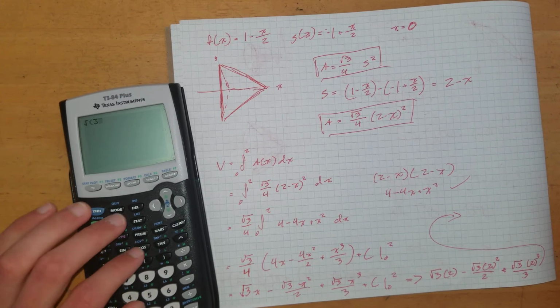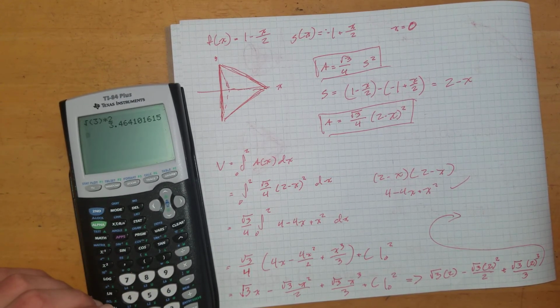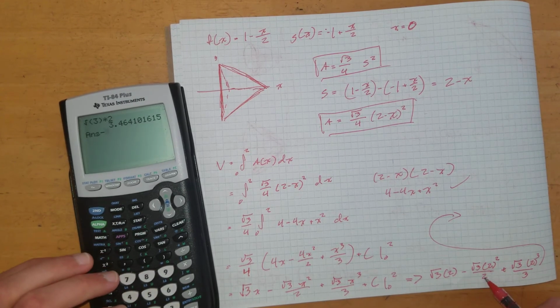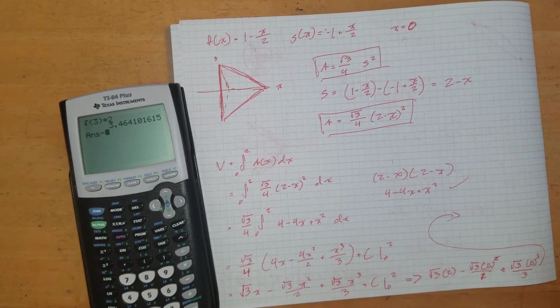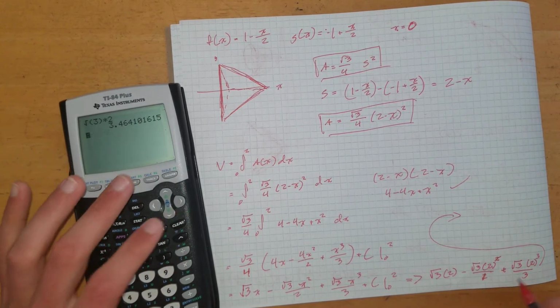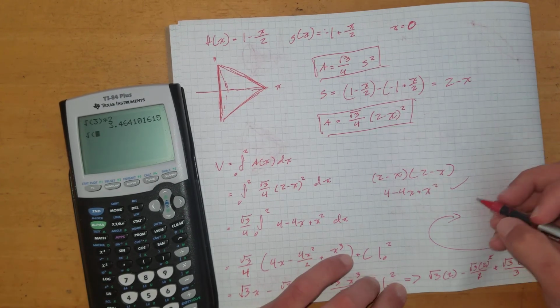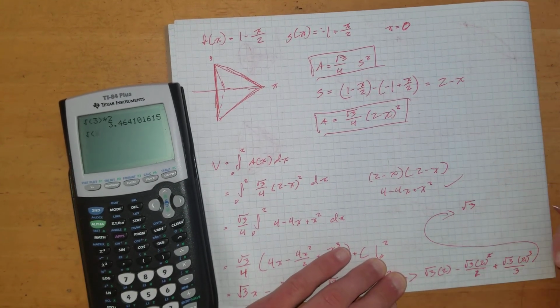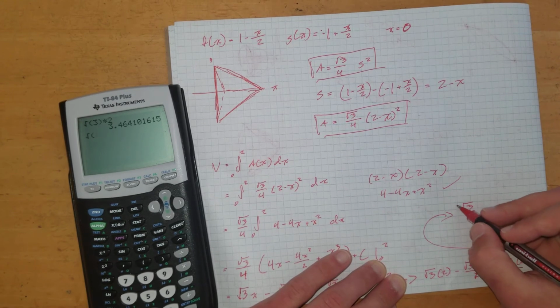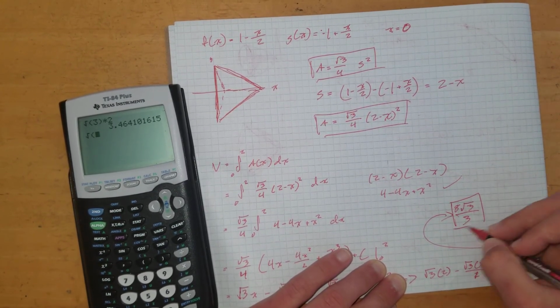Square root of 3 times 2 minus, this is canceling with one of these, so minus square root of 3 times 2, so that's actually just going to be 0. So we're just left with square root of 3 times 8 over 3 is going to be our answer for that.